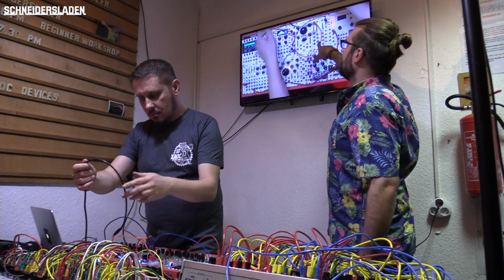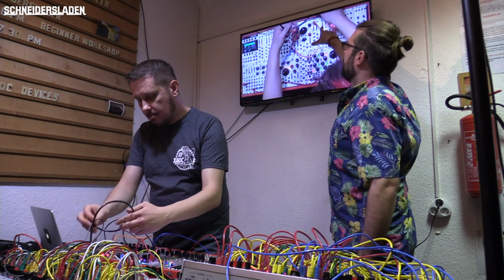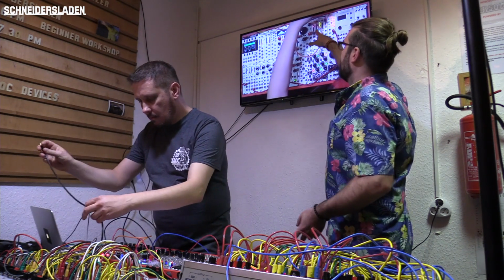sequence of these gates. Here you can see on the LEDs the activity of these gate outputs.